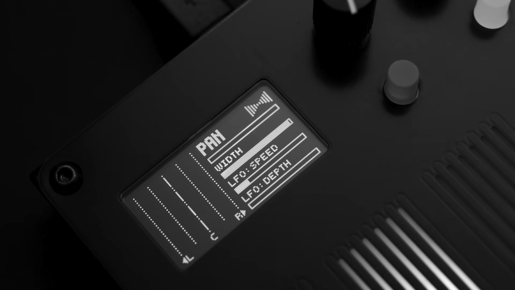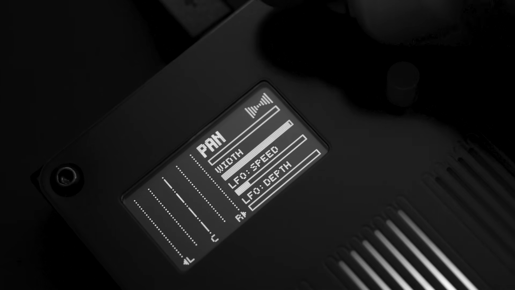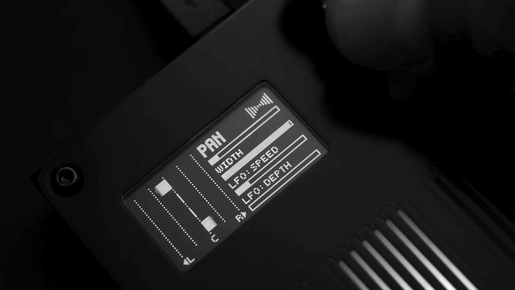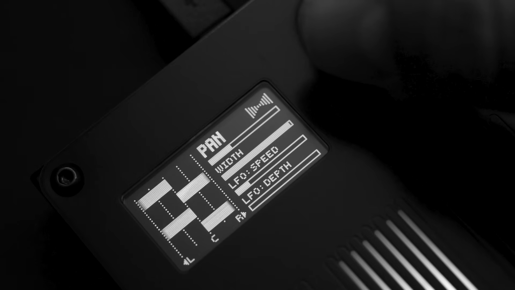The same approach applies to panning. One control shifts the stereo placement of all 4 oscillators simultaneously.